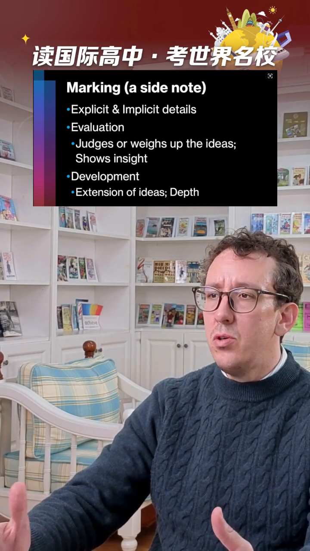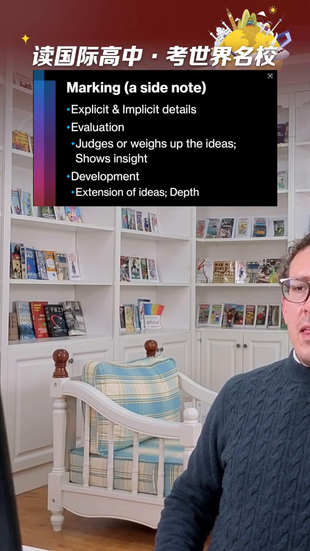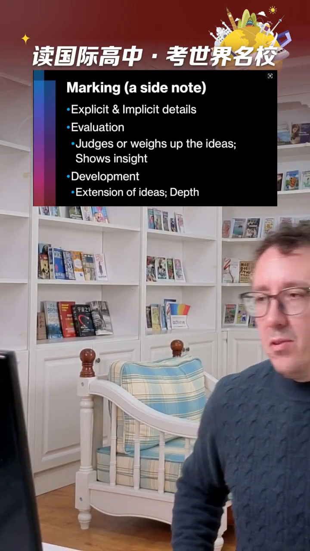But as we said, this is a reading and writing task. So one of the things that the examiners are looking for is that you have a good knowledge of the text, that you can identify the required explicit and implicit details, and the implicit ones are the ones that maybe you're going to struggle with a little bit more.